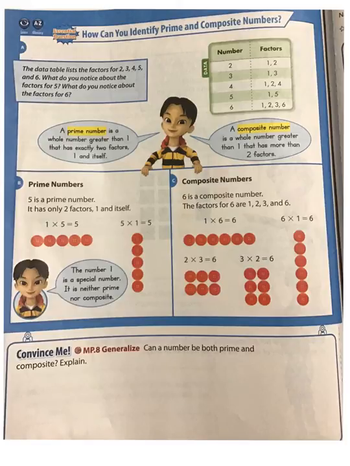We are going to skip to lesson 7.4 and talk about how we can identify prime and composite numbers. This is going to be easy for you because of all the time we spend doing this during calendar. Let's look at the problem. The data table lists the factors for 2, 3, 4, 5, and 6. What do you notice about the factors for 5? And what do you notice about the factors for 6?